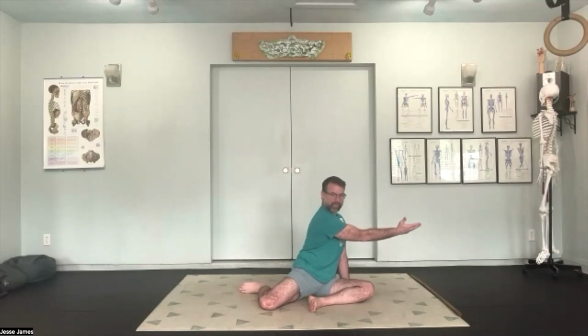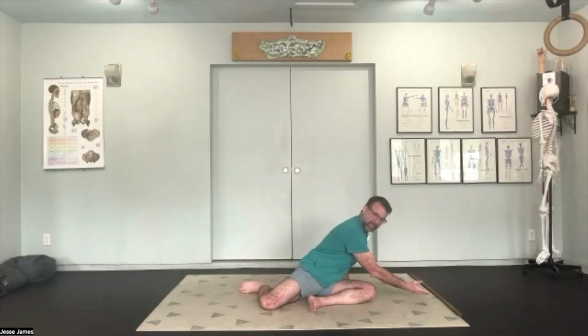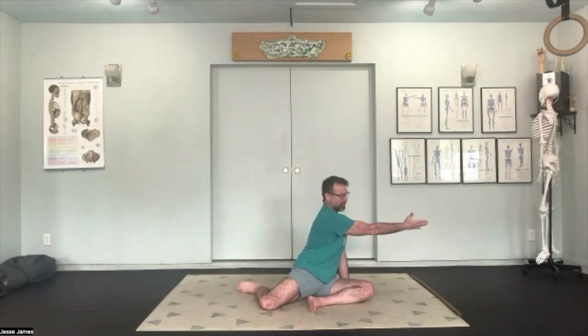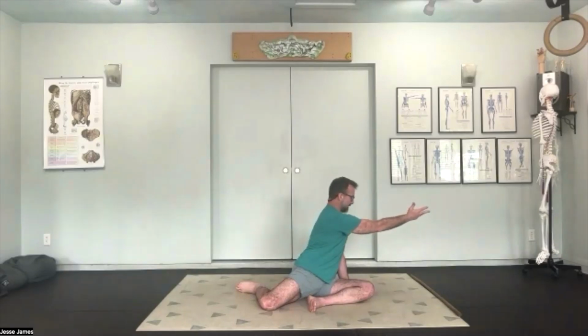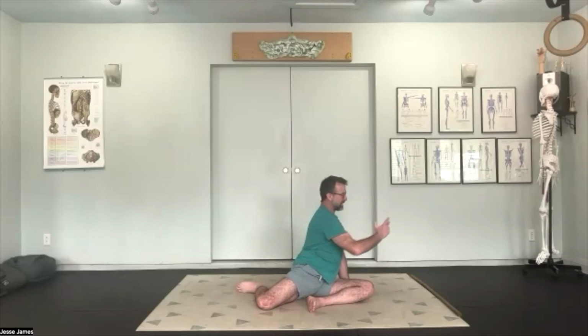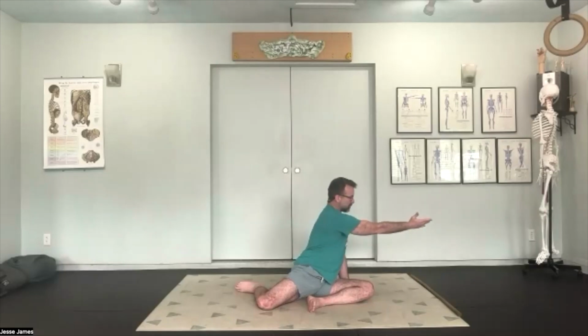As I reach, I'm not dropping my chest. I'm spiraling over this arm and seeing how far can I get those fingertips from that back knee. I want to get that nice rotational stretch. You may feel this in the front of the hip. You may feel this as a rotational stretch, especially as we add this reach.